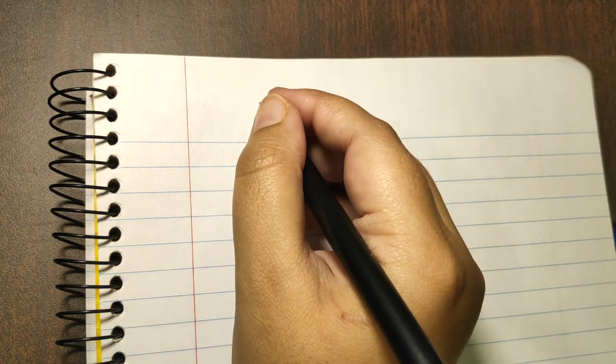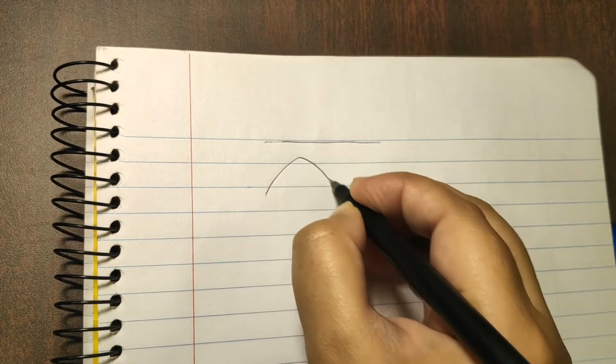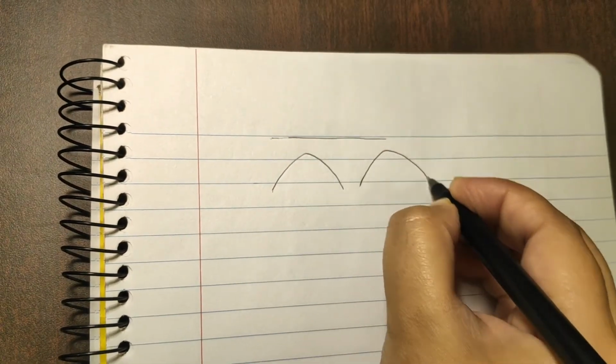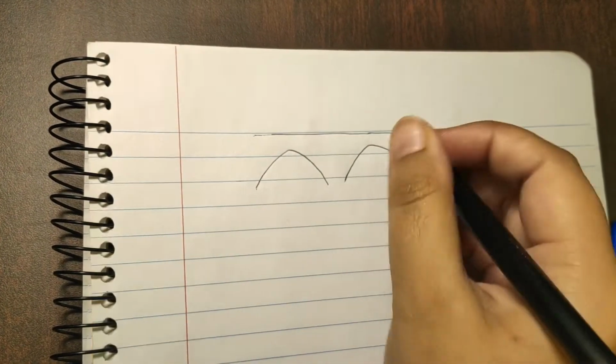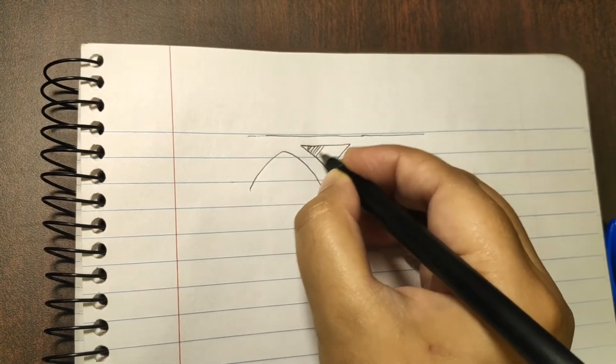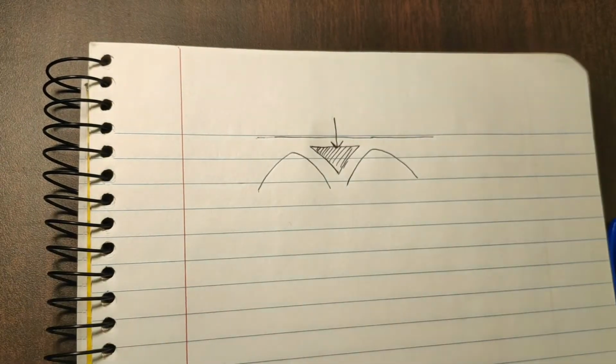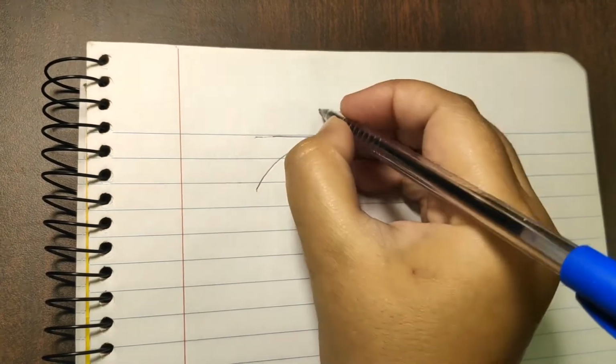But the question which we are talking about is basically asking the triangular space formed by two consecutive arches. So if you have an arch like this, you have an arch like this. So the question is asking what is this space called? And this space is called spandrel.